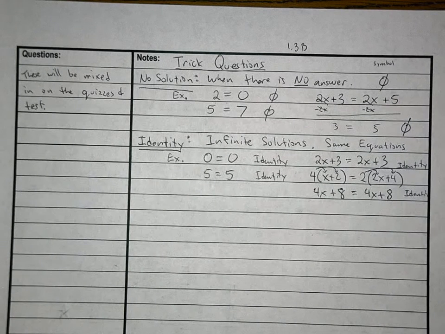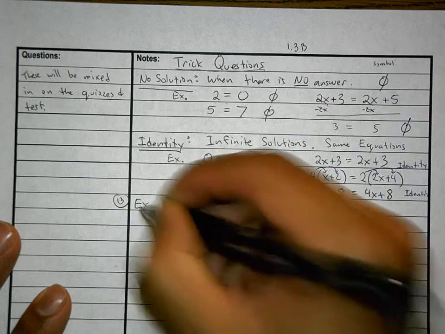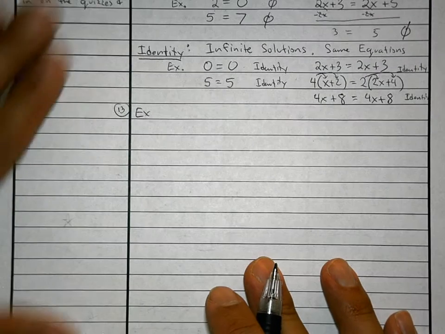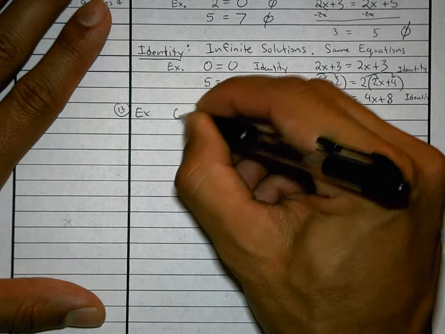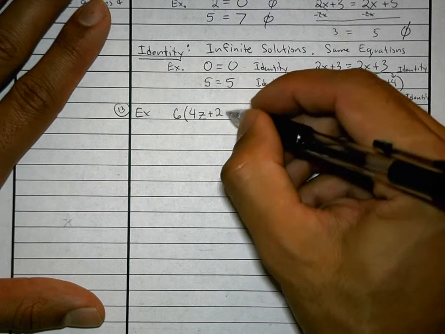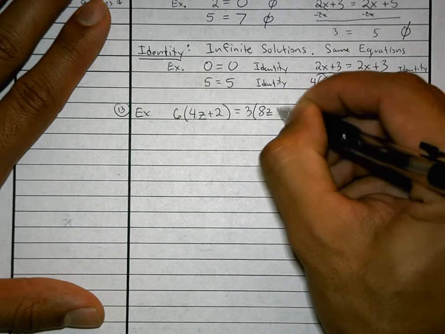I'll give you another example. Let's look at number 13. Scoot this up a little bit. 4z plus 2 equals 8z plus 4.